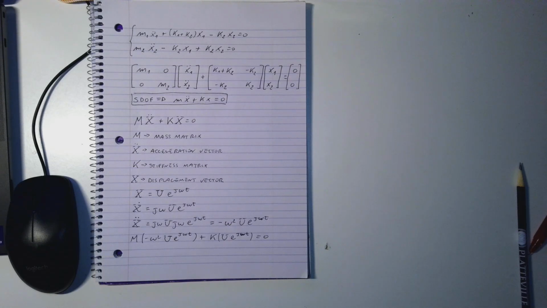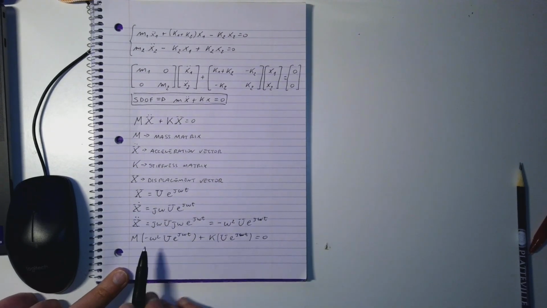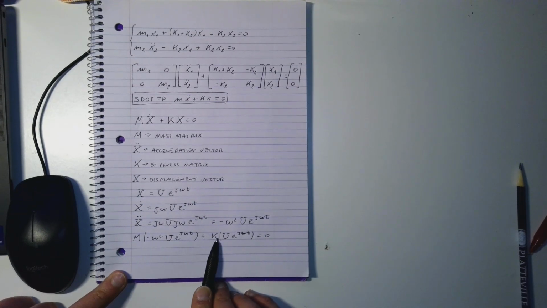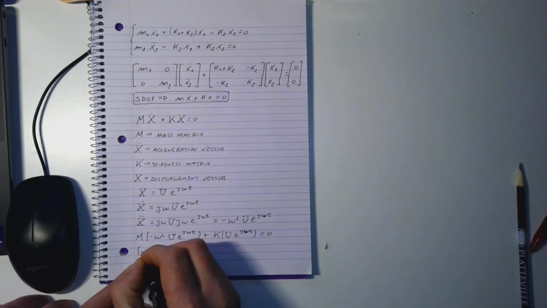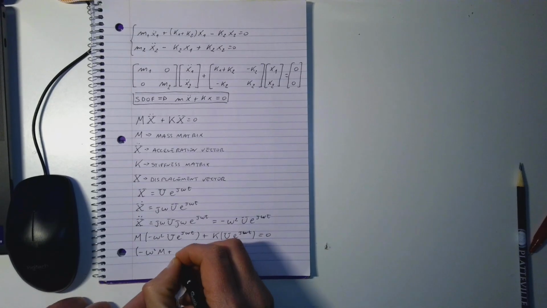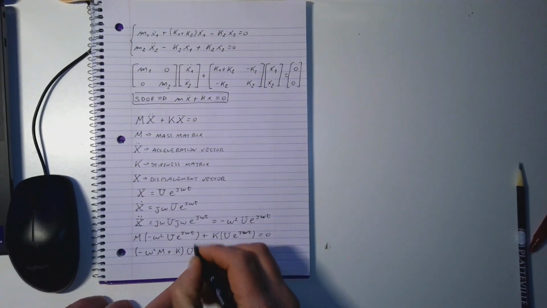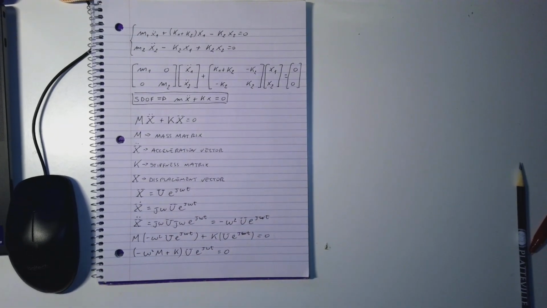We can put together this term here, u e to the power of j omega t, and it means that we are left with minus omega square m plus k times this term here. Let me write it down. So we have negative omega square m plus k that multiplies u e j omega t equal to 0.